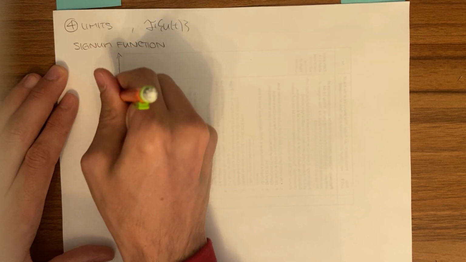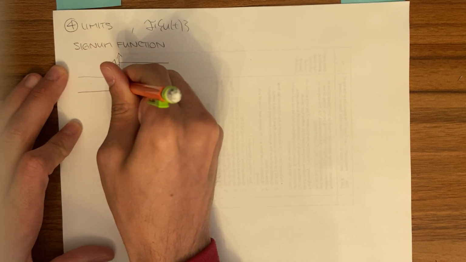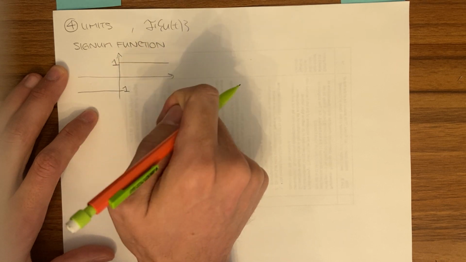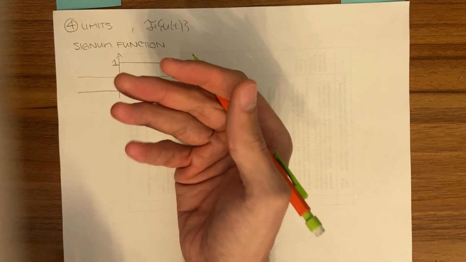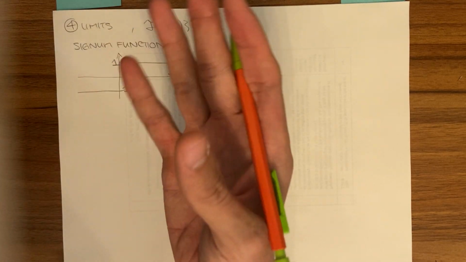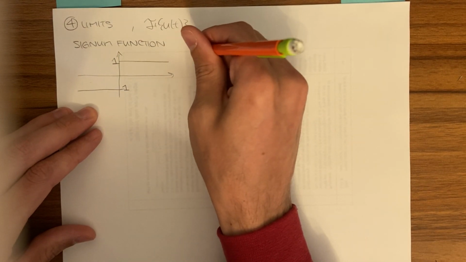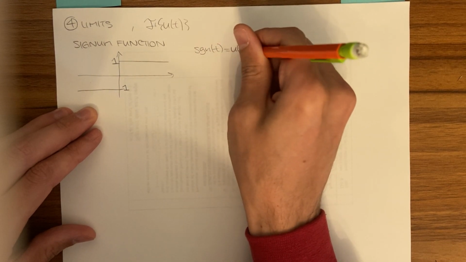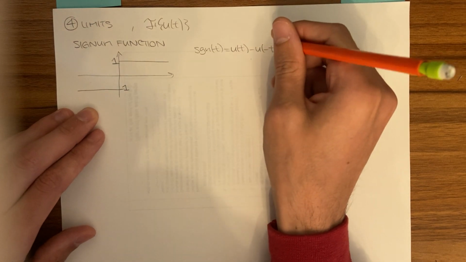Now the signum function is pretty straightforward. Its values are either 1 or -1, depending on whether t is positive or negative. If your t is positive, it returns a positive 1. If your t is negative, it returns a -1. Now, you might think that's kind of a stupid function, but we can define signum of t as u of t minus u of minus t.